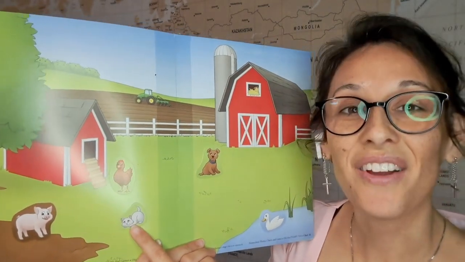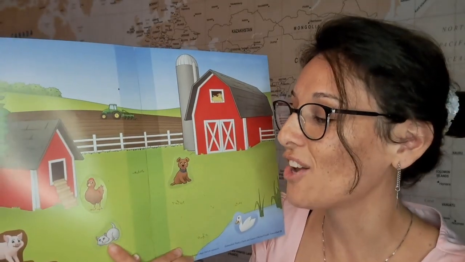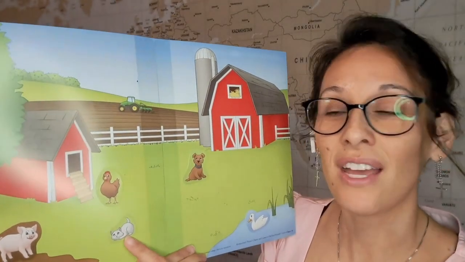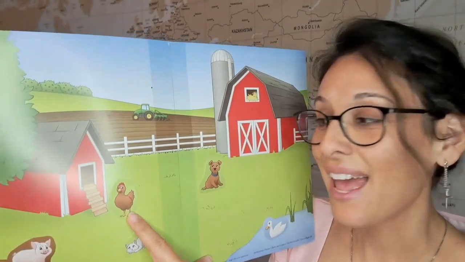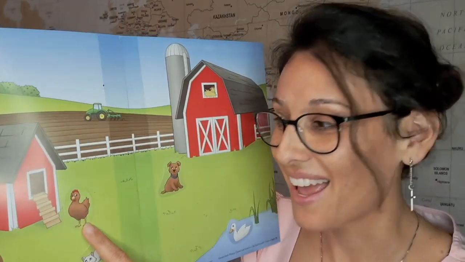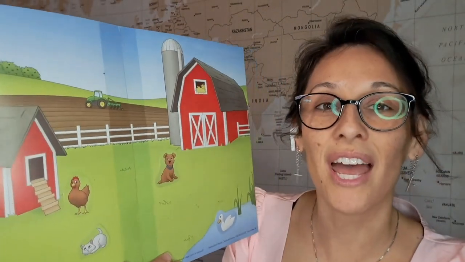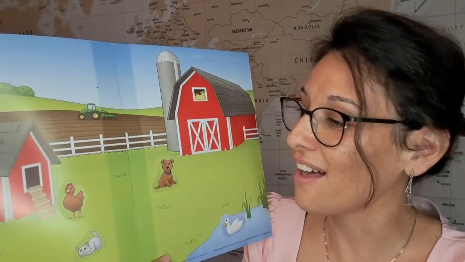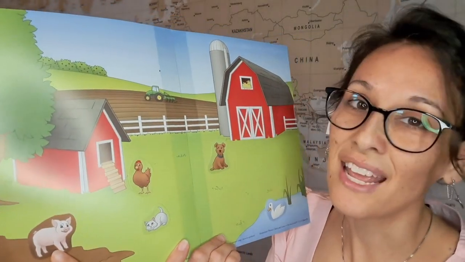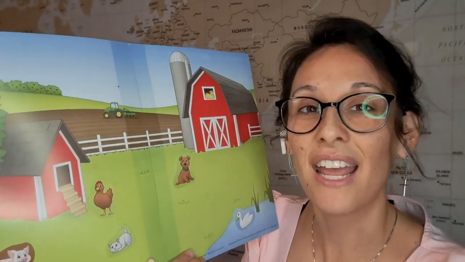Old MacDonald had a farm, A-E-I-O-U, and on that farm he had a cat, with an I here and an I there, here an I, there an I, everywhere an I. Old MacDonald had a farm, and on that farm he had a hen, with an E here and an E there. Old MacDonald had a farm, and on that farm he had a pig, with an I here and an I there.